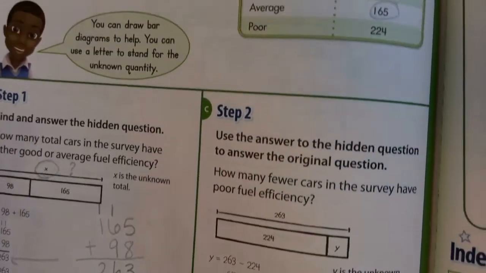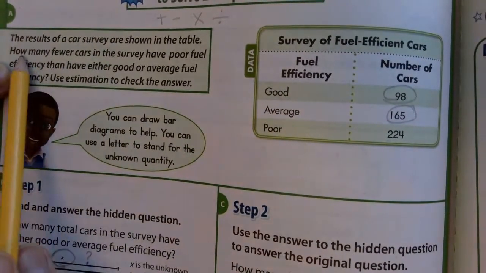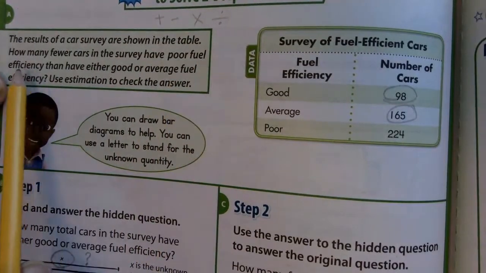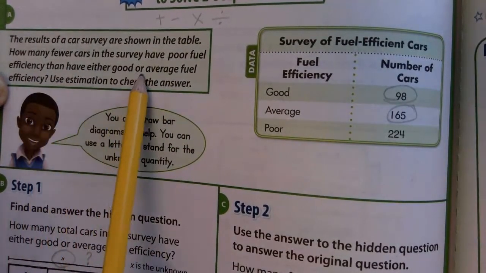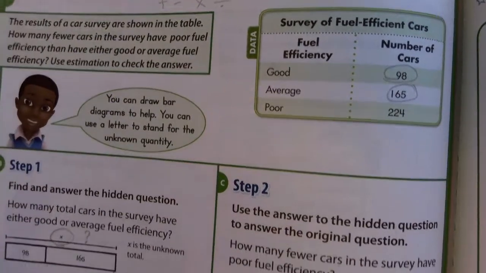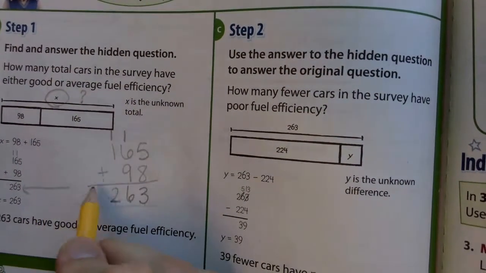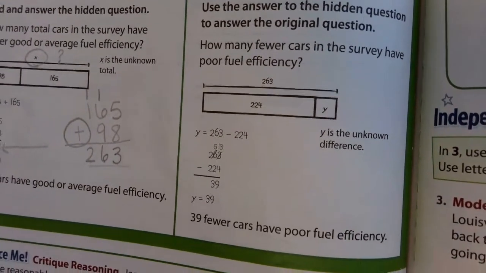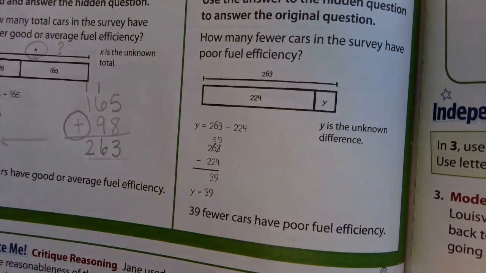Now that still doesn't answer our question. How many fewer cars in the survey have poor fuel efficiency than have good or average fuel efficiency? So our first operation was addition. Our second one, we need to find the difference.